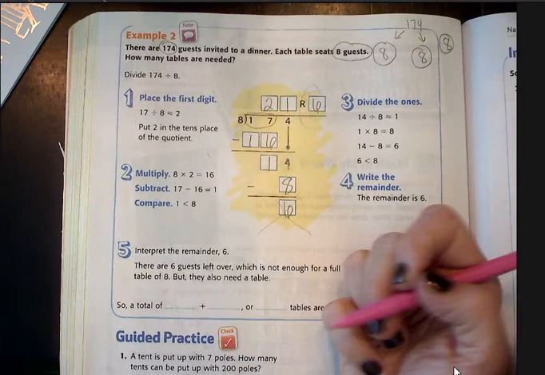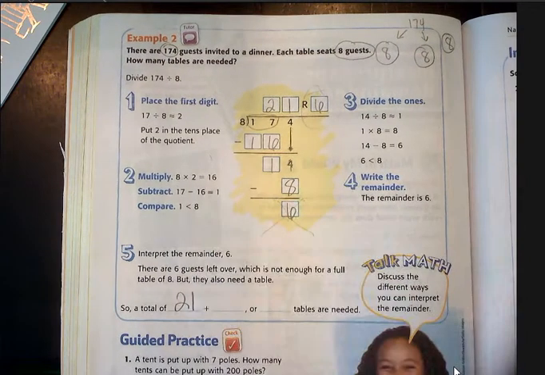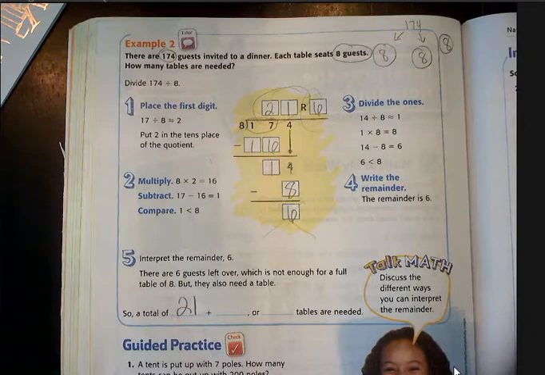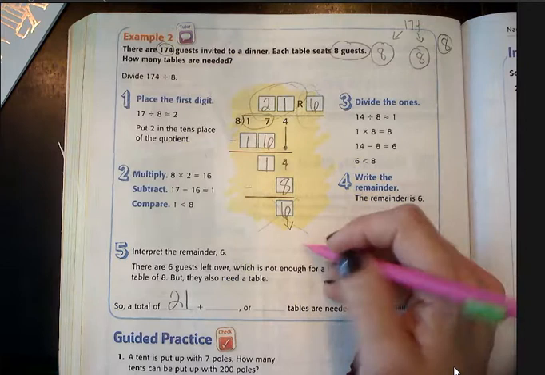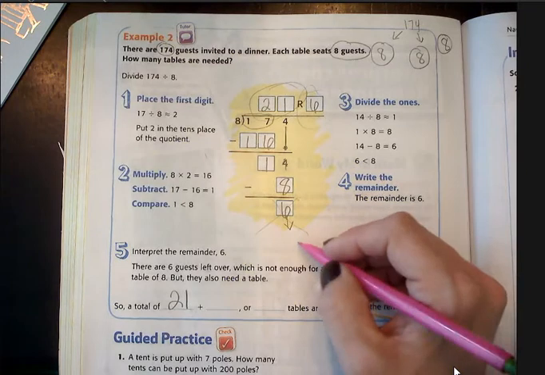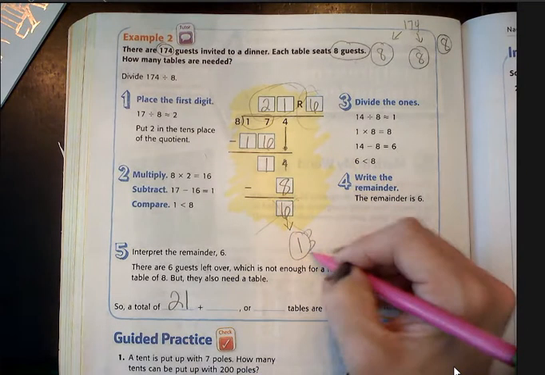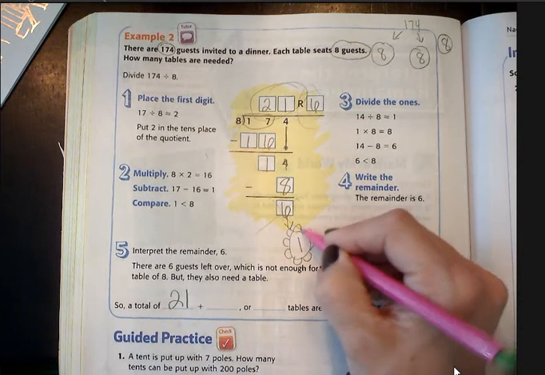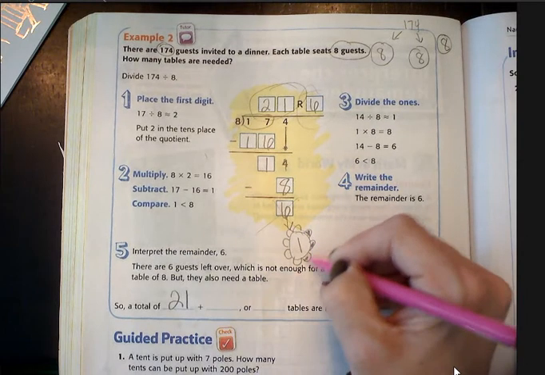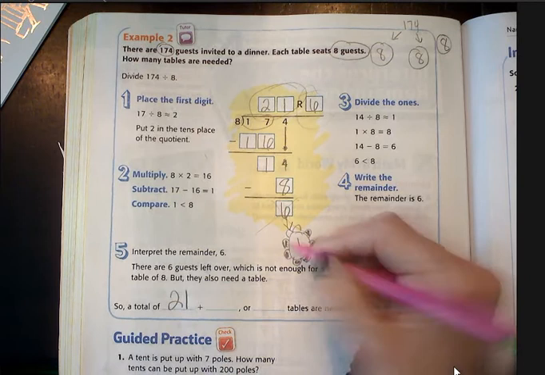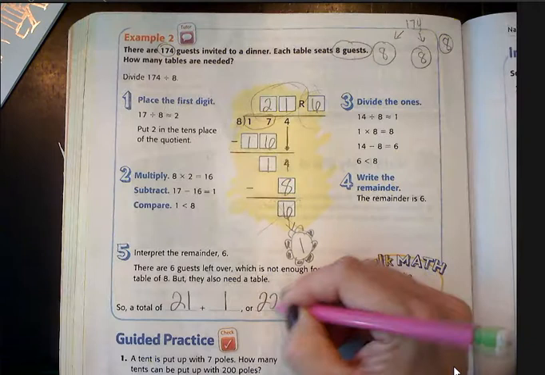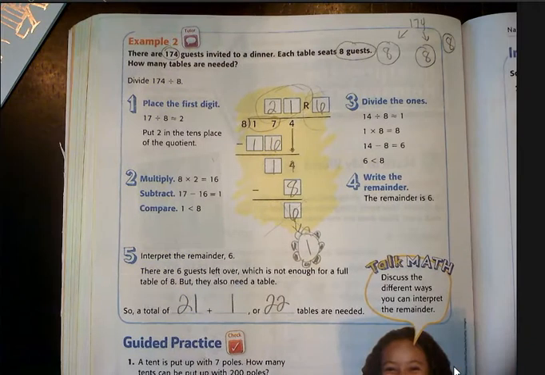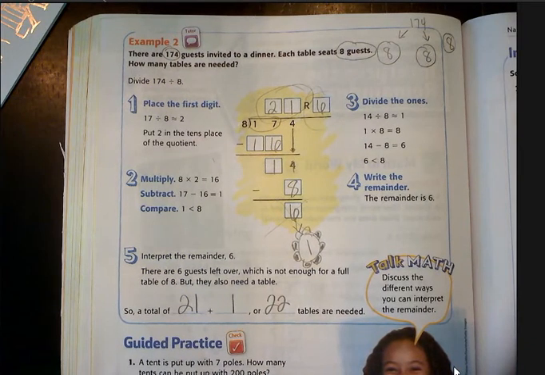So we have 21 full tables, right? 21 full tables. And how many tables are these 6 people going to take up? They won't be full, but how many tables do they need? Just one, right? Because there's 8 chairs. 6, 7, 8, and they're only going to fill 6 of them. But they still need a table. So in this case, the number of tables needed is 22.